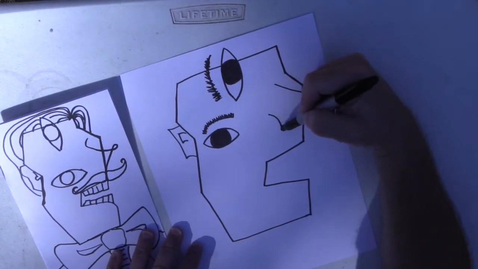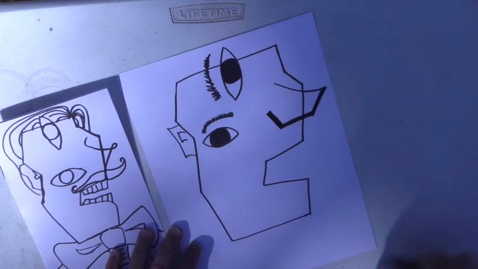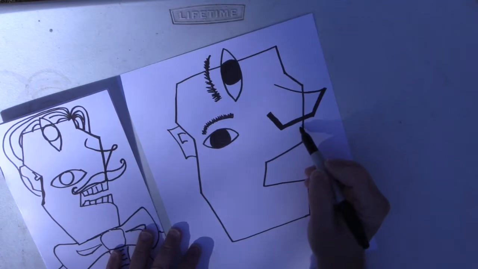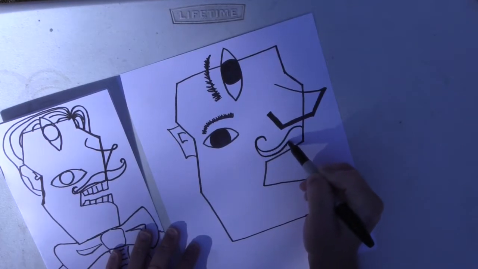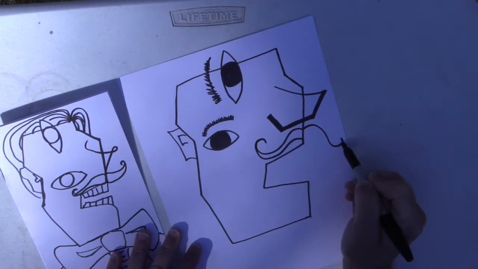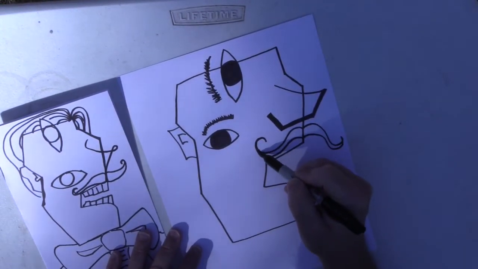I'm gonna fix this line because it's also curvier than I want it to be. Great. Now, I remember I have a mustache, so I'm going to start it right here. It's a curvy mustache. And I'm gonna bring it sort of down here. And then I'm gonna color it in too.